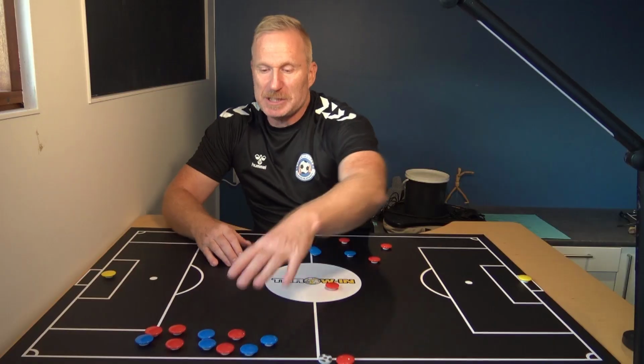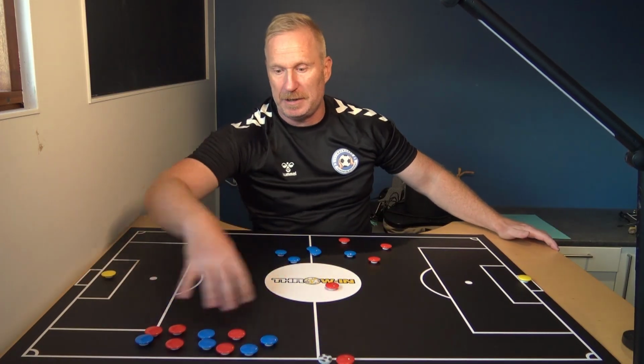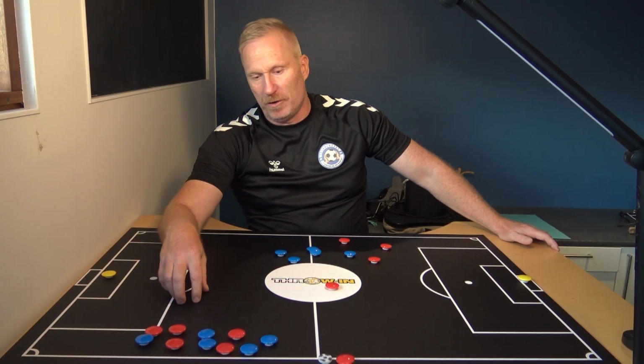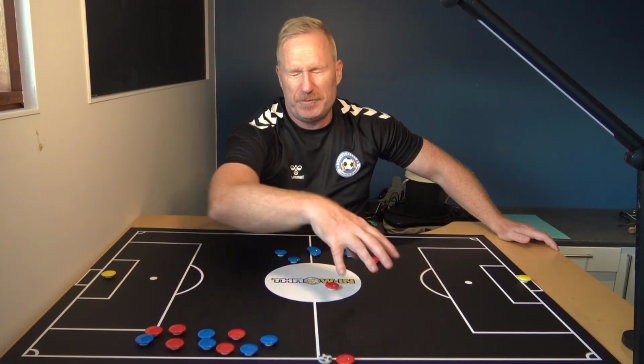So again, it's really important for me to say that this was just one space regarding the opponent's defending pattern. We have spaces here diagonal. For example, the 9er will often be here. We have the near area if we can create space here.